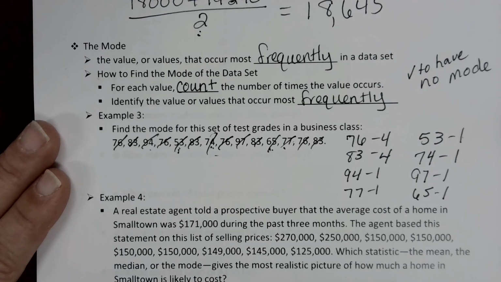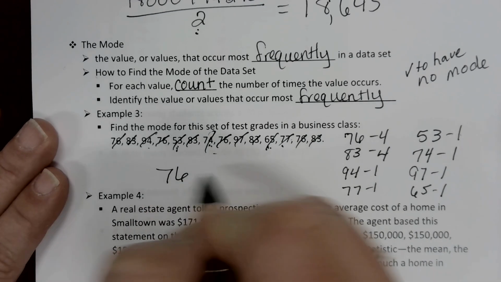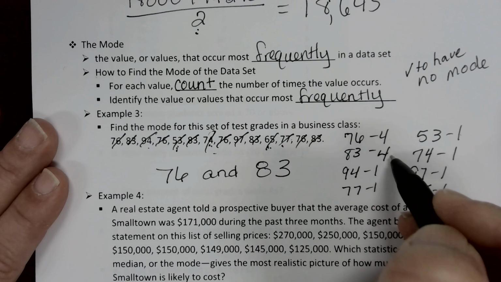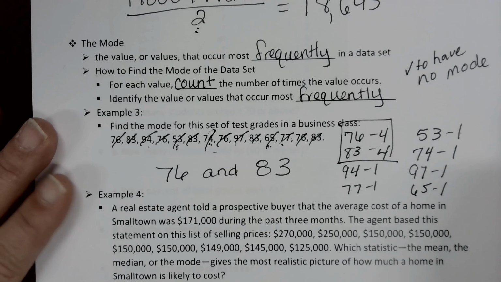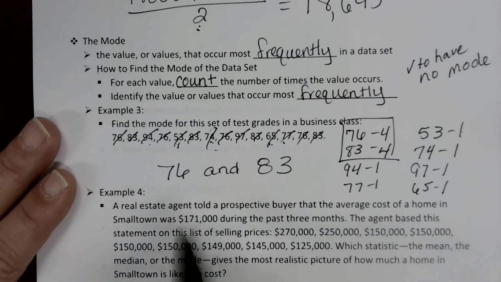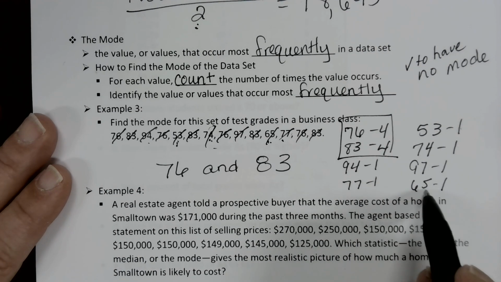So this has 2 modes. 76 and 83. Those two grades appeared the most. Unless I miscounted. No, I didn't think I did. Anyway, that's as simple as it is. It's just about counting how many times the number appears.